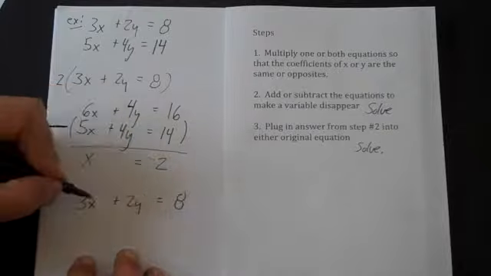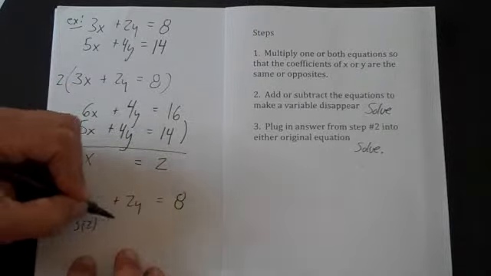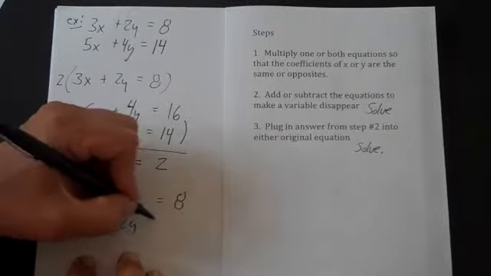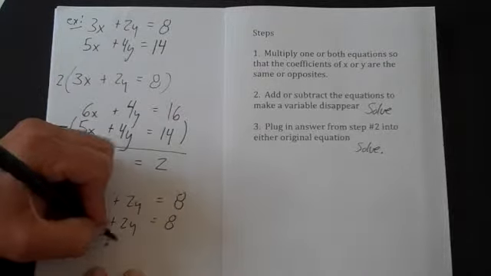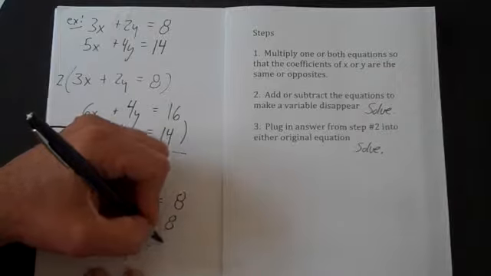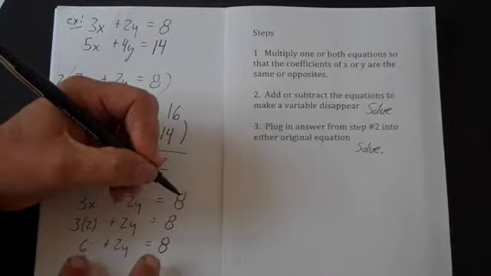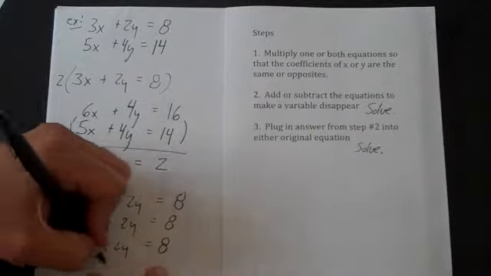I'm going to plug the 2 in where the x is, so that's 3 times 2 plus 2y is equal to 8. That's 6 plus 2y is 8. Subtract 6 from both sides.